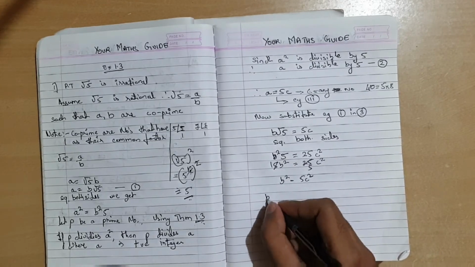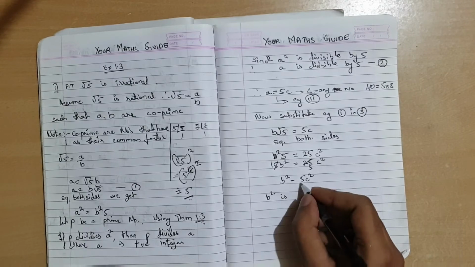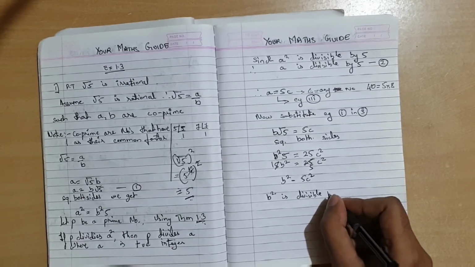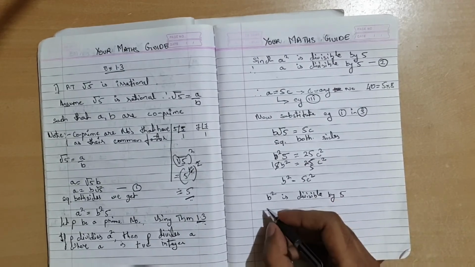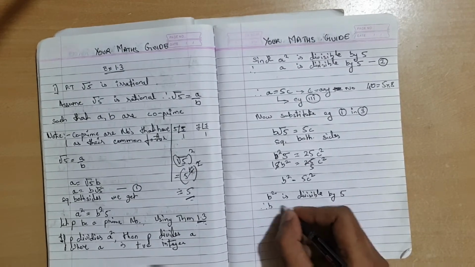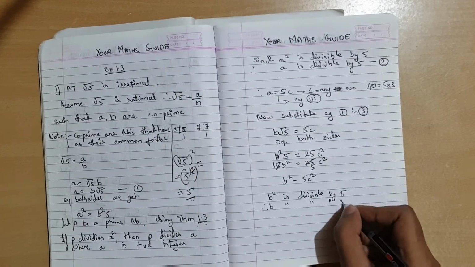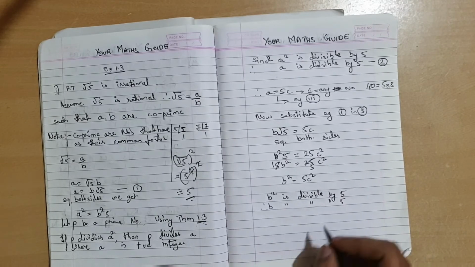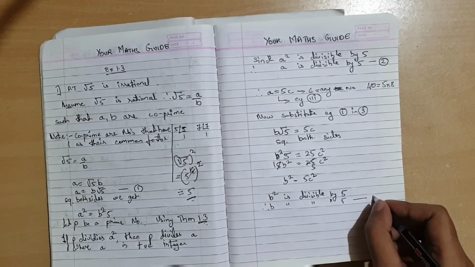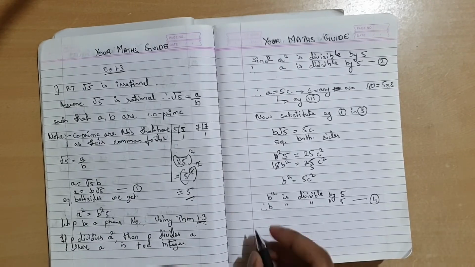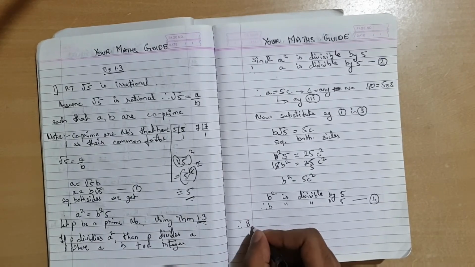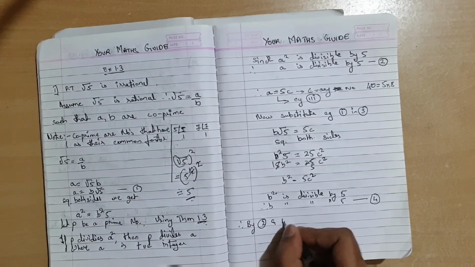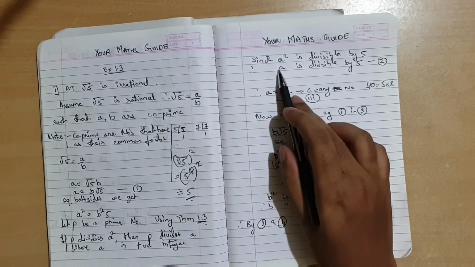Now again, b square is divisible by 5. Therefore, b is divisible by 5. Correct? So this will be our equation 4. Therefore, by 2 and 4, see guys, we have 2.